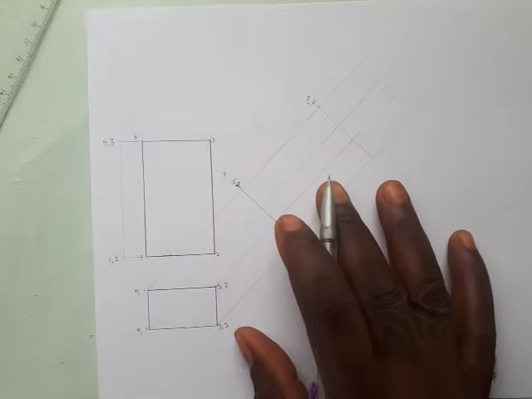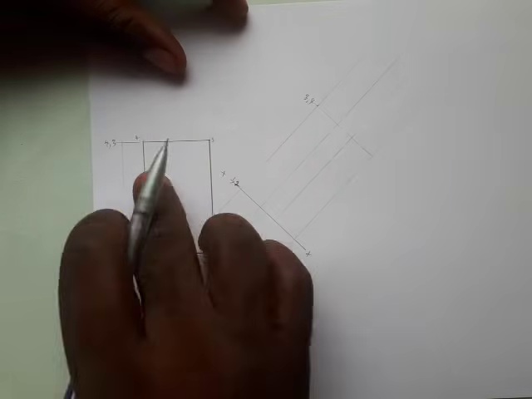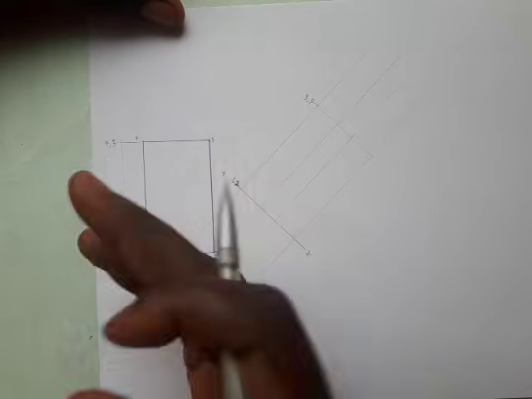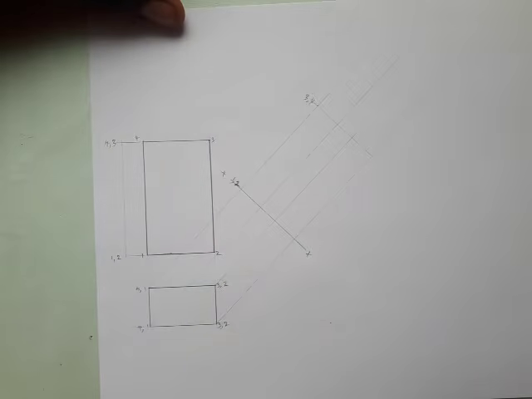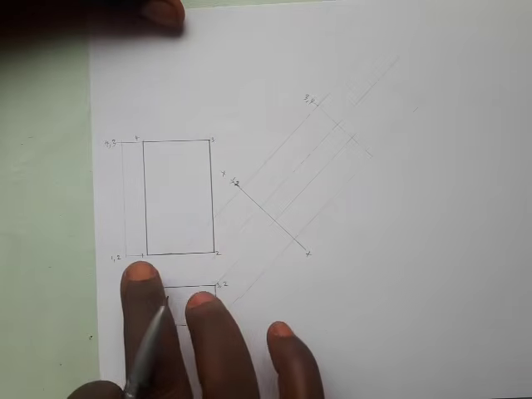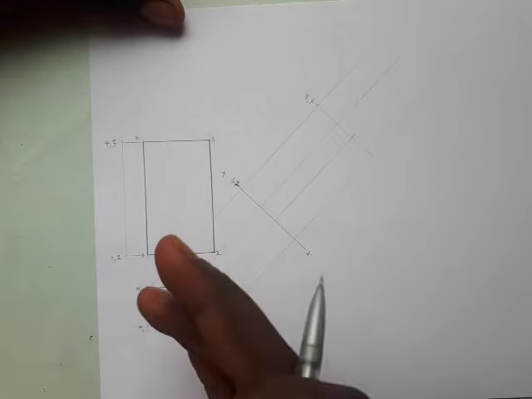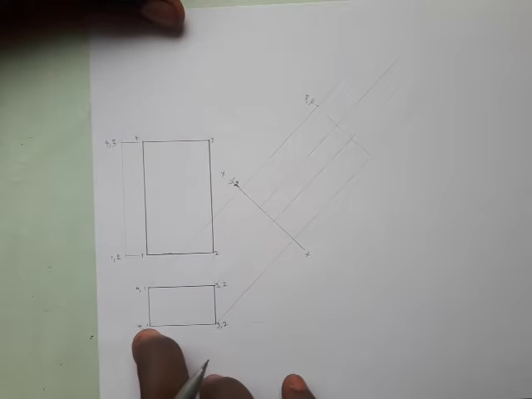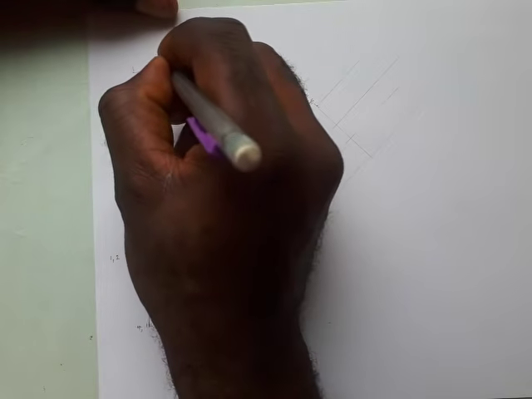Now, this is how you go about it. I'm going to show you a method that you can apply. Now if you look at this object, it's a 3D object. You have height. You can choose to call this your height or your length, whichever definition you want to give it. It's fine. So you have length, breadth, and what? Thickness.